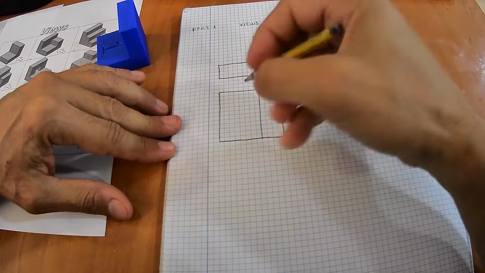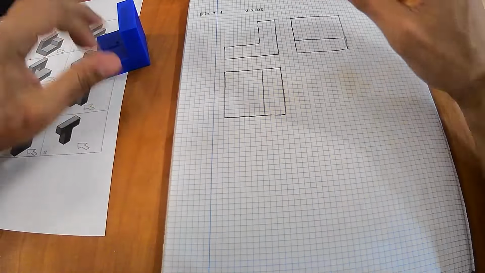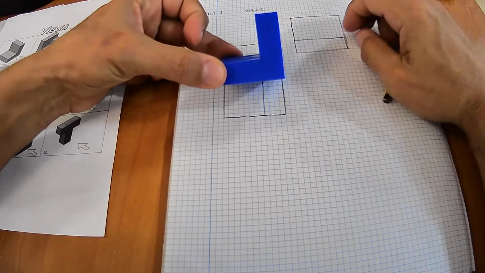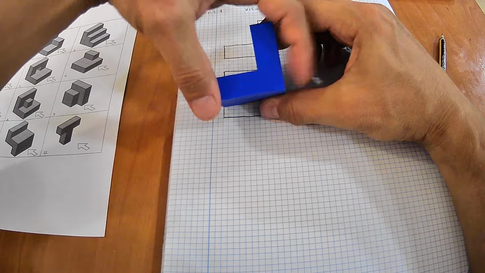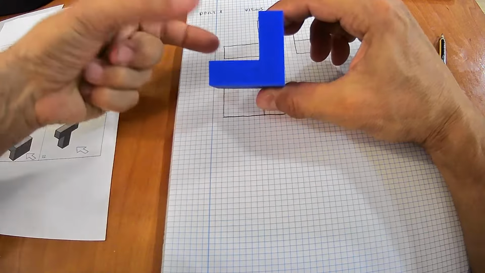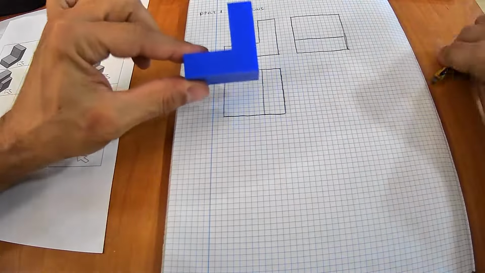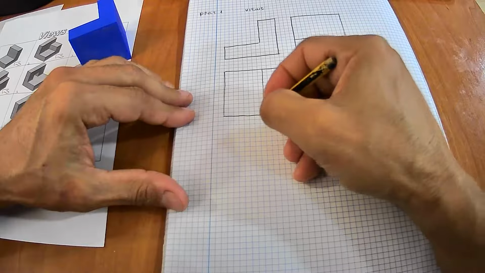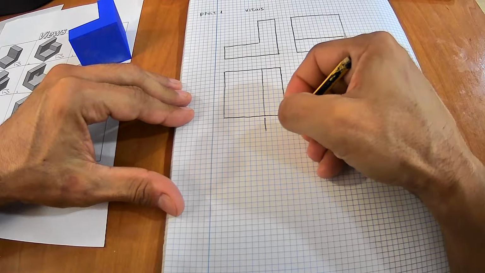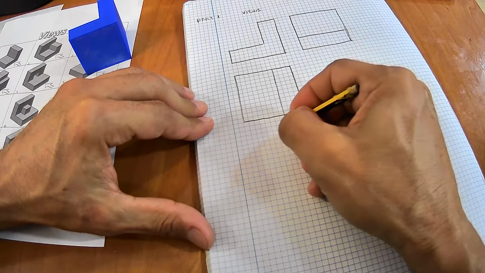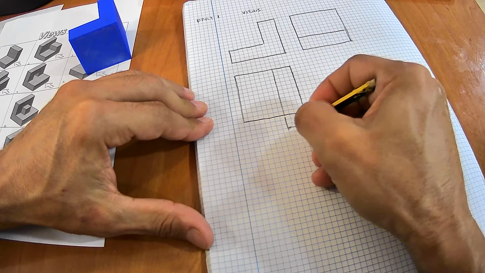Okay, now the dimensioning. We are going to do this. In real life, we have 3 dimensions: width, height, and depth. Okay? So, talking about the width. We need to give two distances.